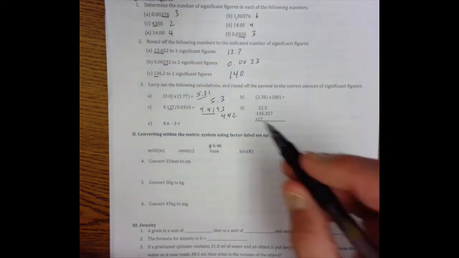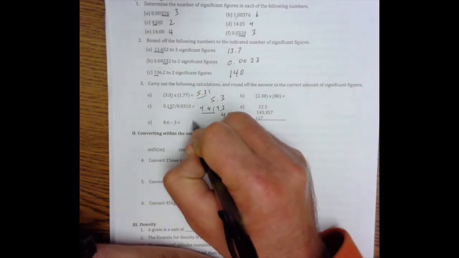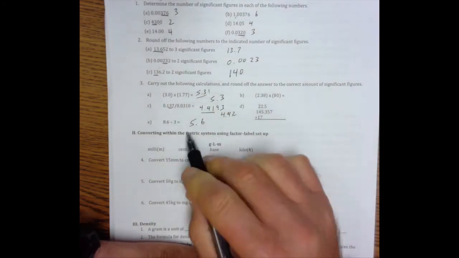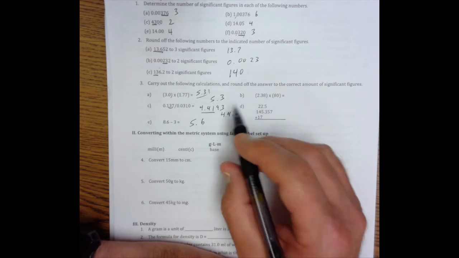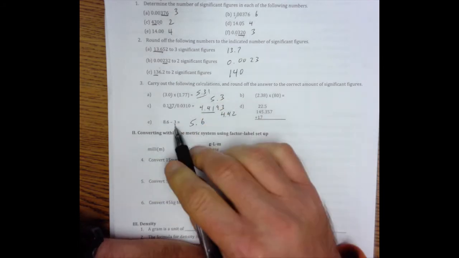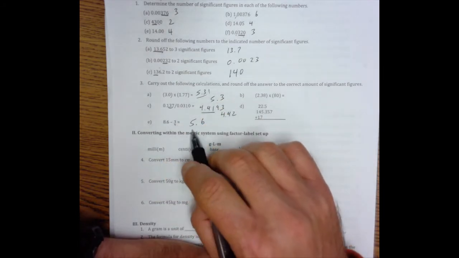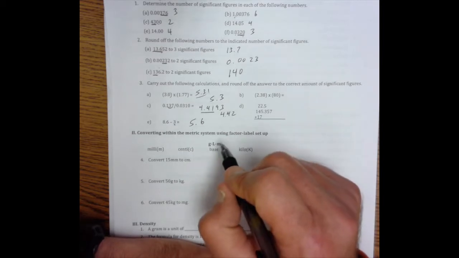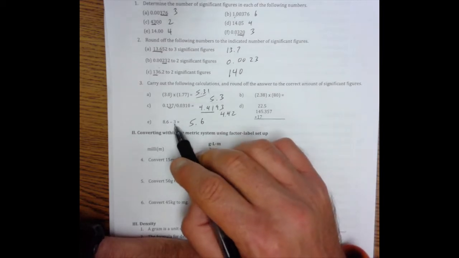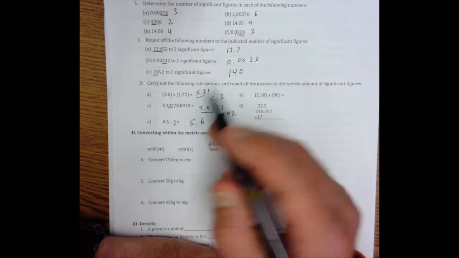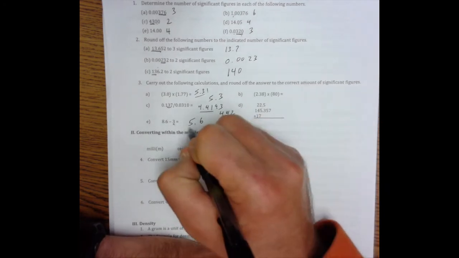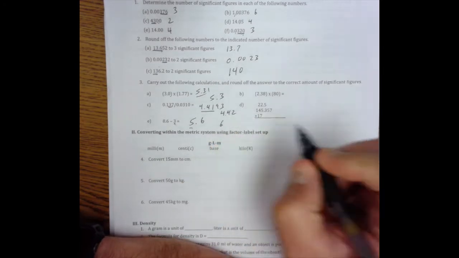8.6 minus 3. It's 5.6. Now 5.6 any day of the week with a calculator. But the problem is that this only has a significant digit in the ones place. And that's how addition and subtraction works. You can only go to the specific place value that your least specific number is in. So the ones place, so this would round to 6.